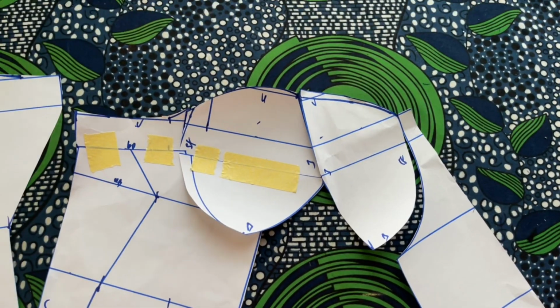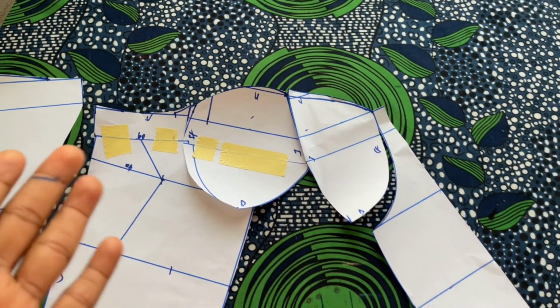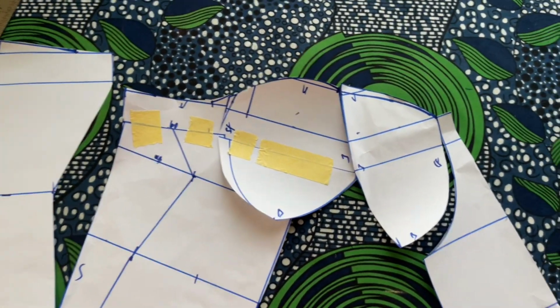Then remember, you can use a push-up cup to do all those things. So I just said, let me chip in this.